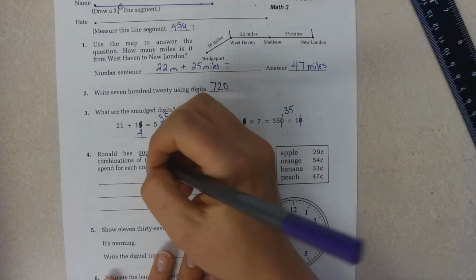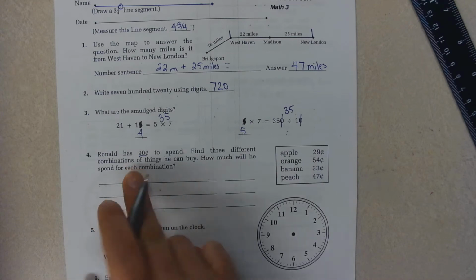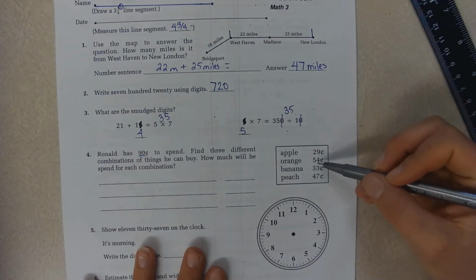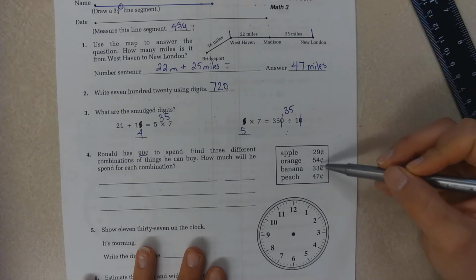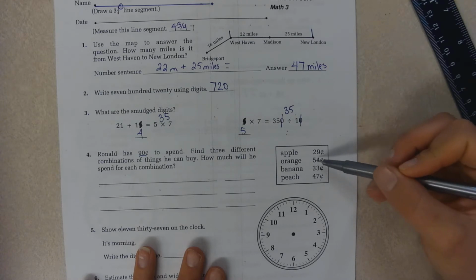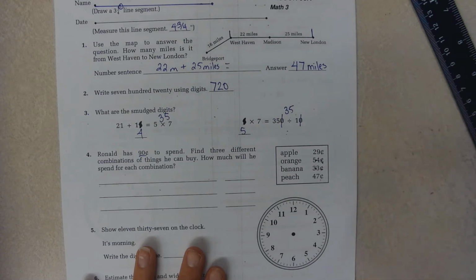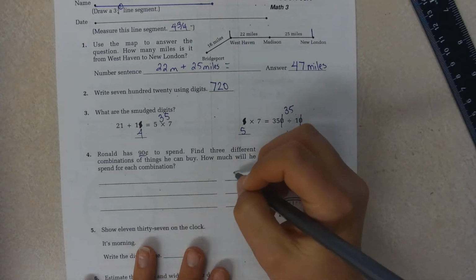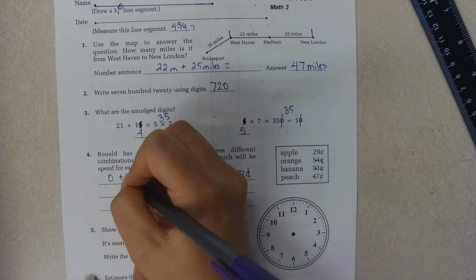Ronald has 90 cents to spend. Find 3 different combinations of things he can buy. How much will he spend for each combination? Well, if he has 90 cents, let's start with the biggest. Could he buy an orange and a peach? No, because that's too much money. Could he buy an orange and a banana? 50 plus 30 would be 80. 4 plus 3 would be 87. So he could buy an orange plus a banana.